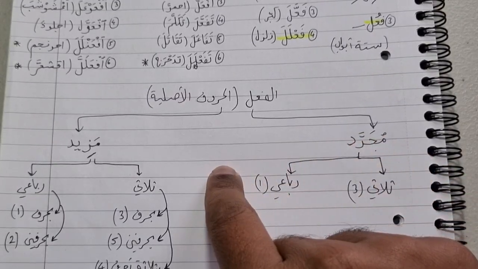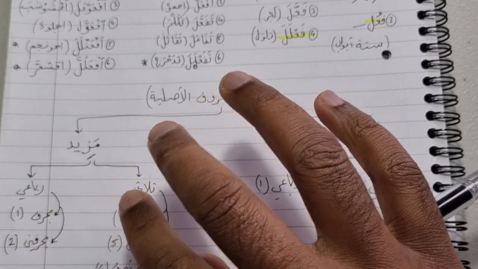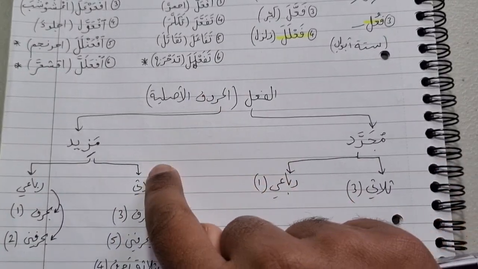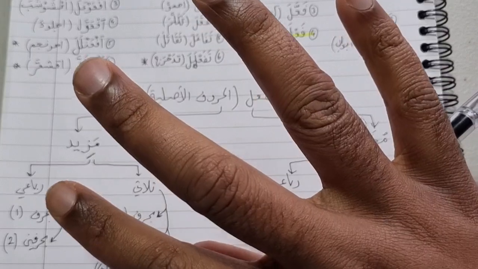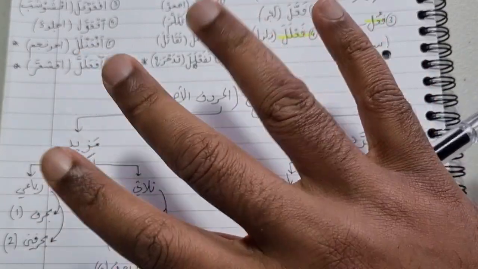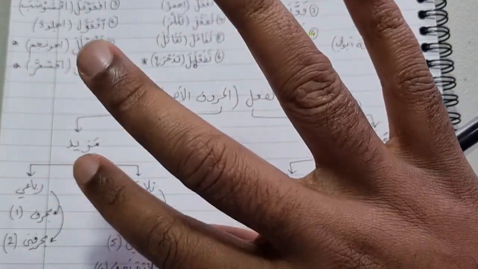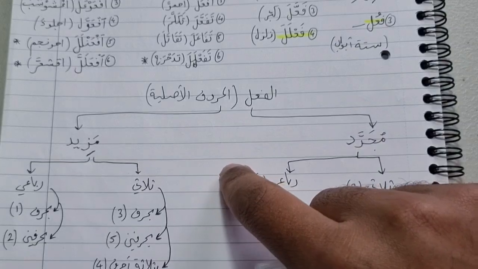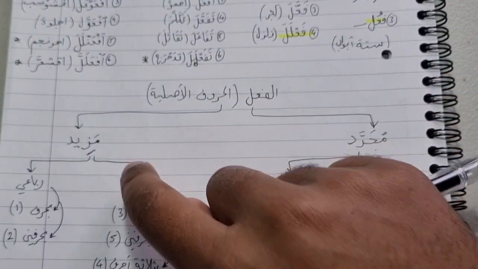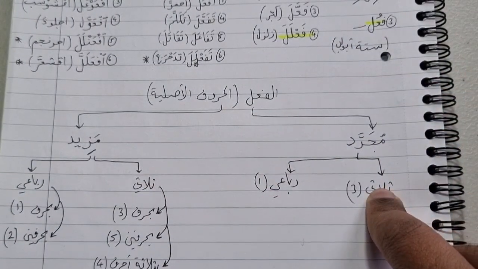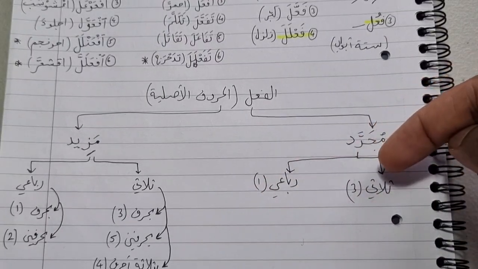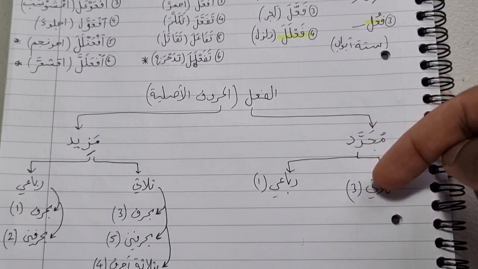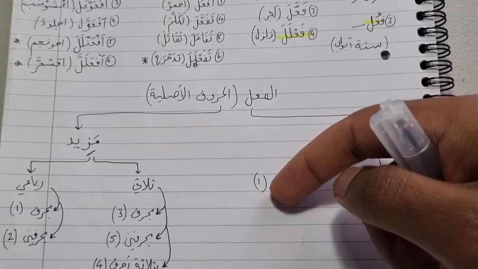Is there mujarrad khumasi, mujarrad sudasi? No. Once you get to khumasi, sudasi, there's going to be additions. You can't have a verb that's made up of 5 letters and every single letter from that 5 is a root letter. That's not possible. Nor is it possible to have 6. So it's only thulathi, ruba'i. Those are the only 2 that come under mujarrad, where each one of the letters is a root letter.